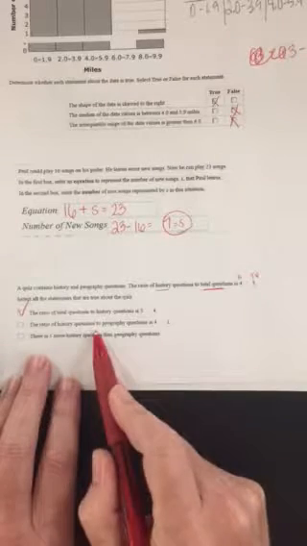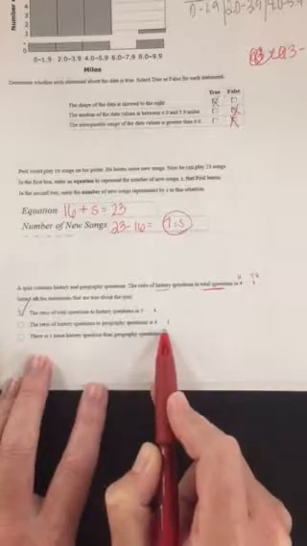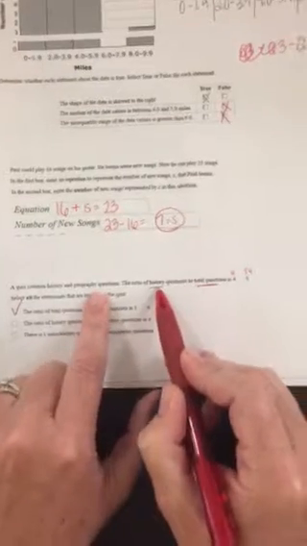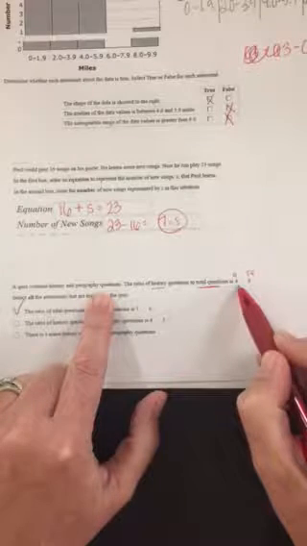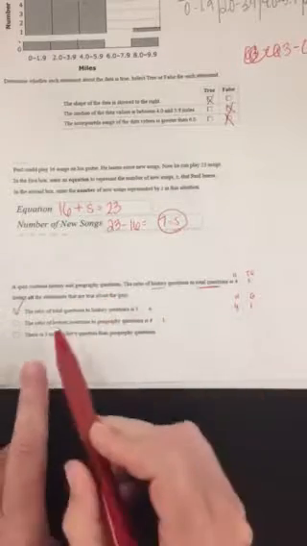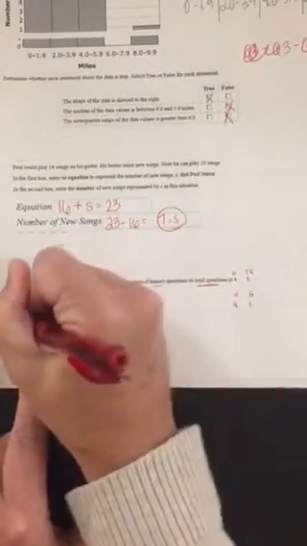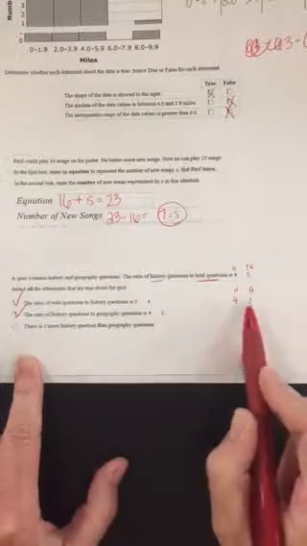The ratio of history questions to geography questions is 4 to 1. Okay, so if we know that there's only history questions and geography questions, there's a total of 5 questions, 4 of them are history, that must mean that one of them has to be geography. So if we have history at 4, geography must be 1, because it has to have a total of 5. So the ratio of history questions to geography questions is 4 to 1, yes. There is one more history question than geography question. Clearly no.